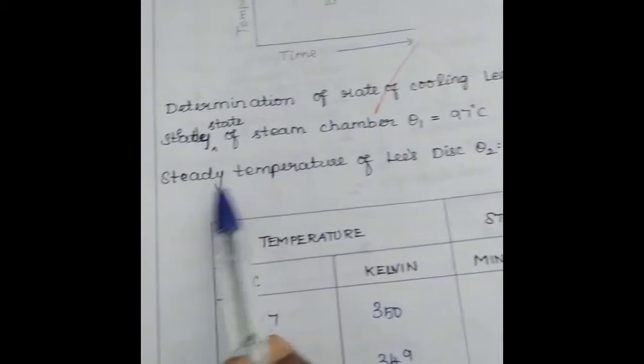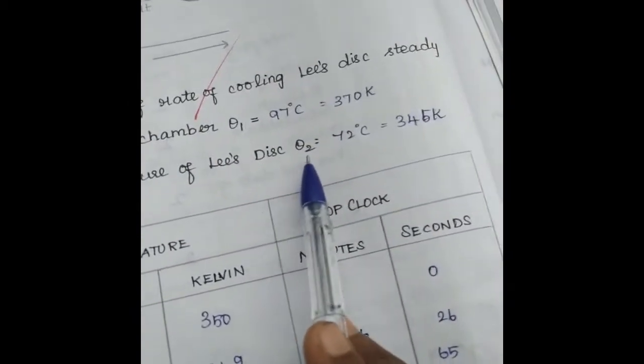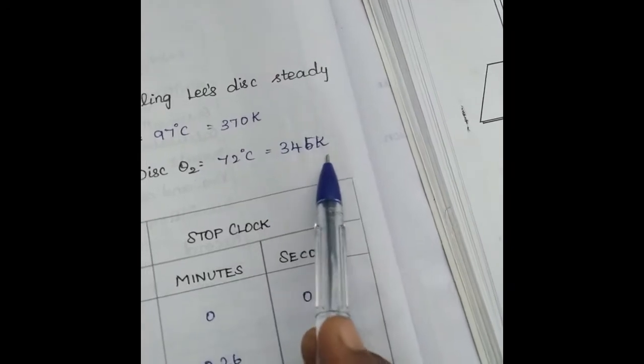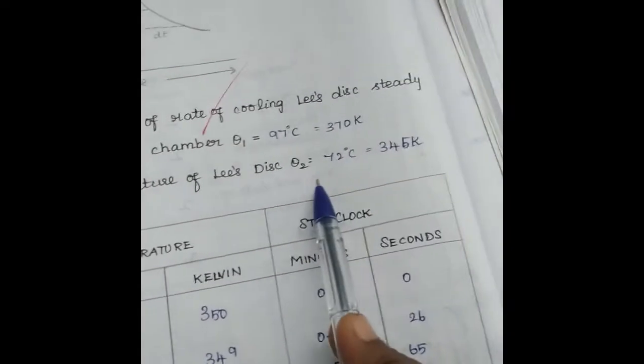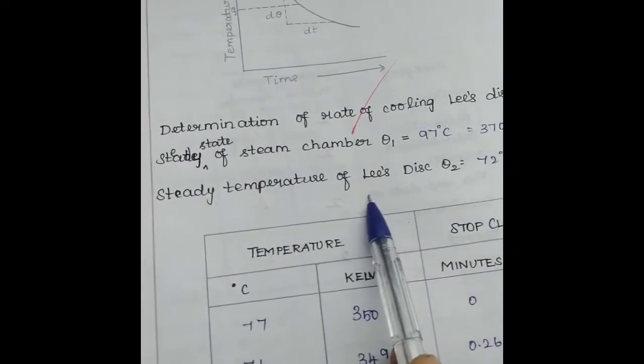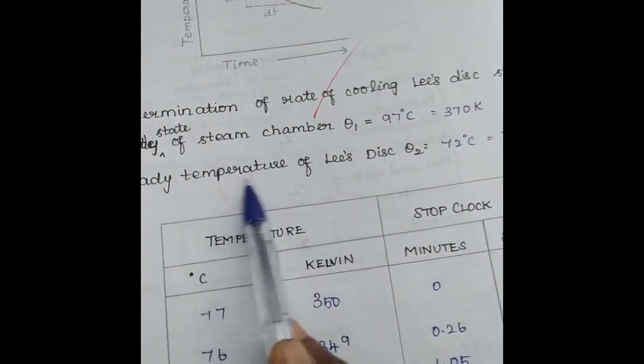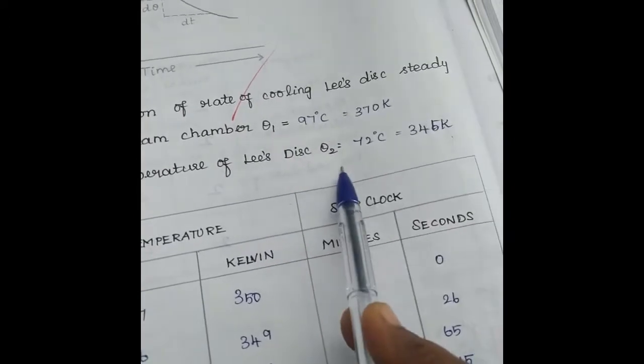So let us take the steady state temperature of the Lee's disc, that is θ2, as 72 degrees Celsius. If you convert it to Kelvin, it will become 345 Kelvin. So this is the first part of the experiment, where you find the steady state values of the steam chamber and the Lee's disc, θ1 and θ2.